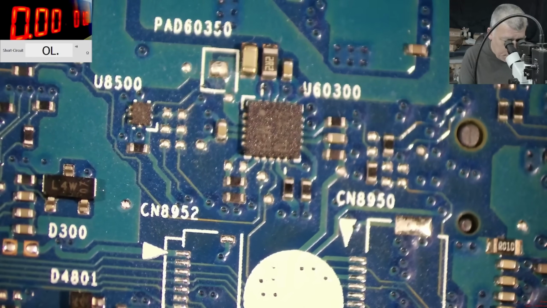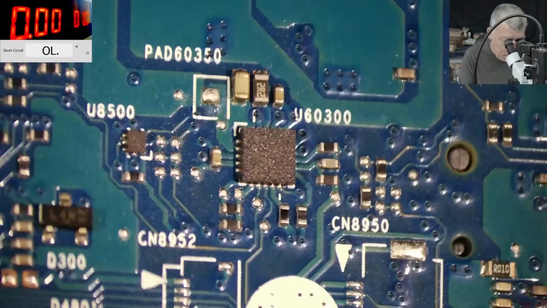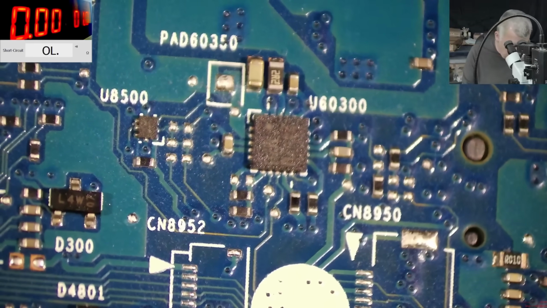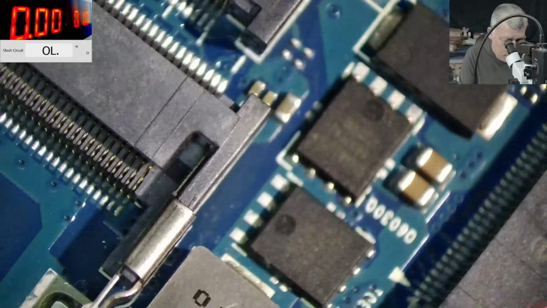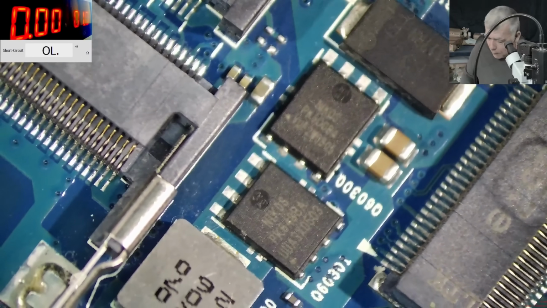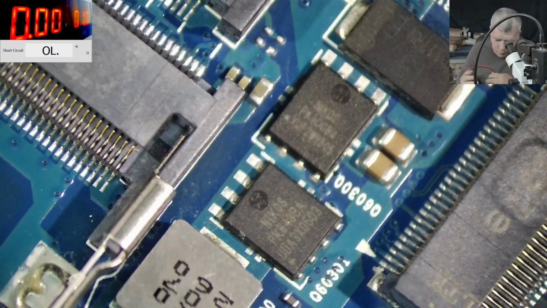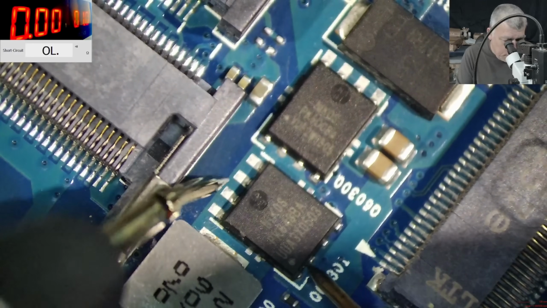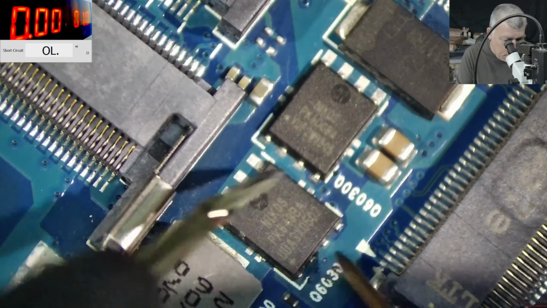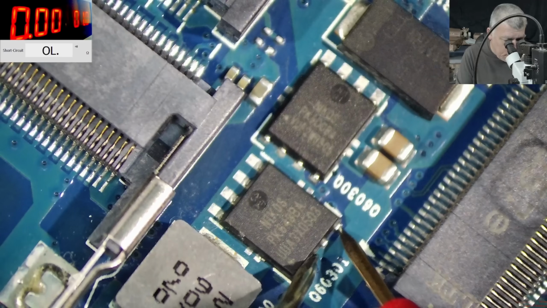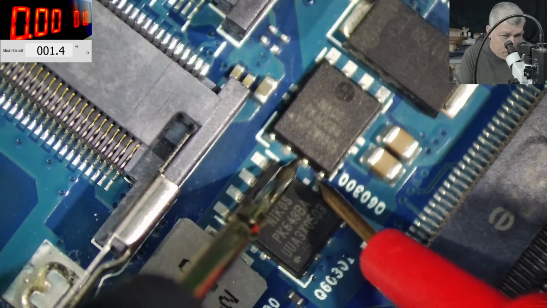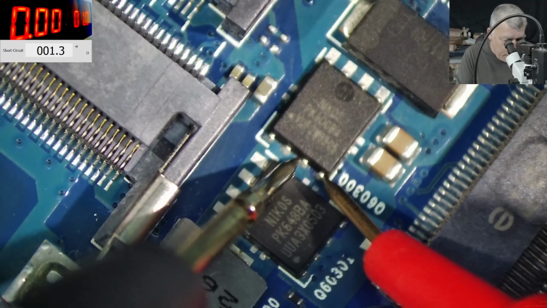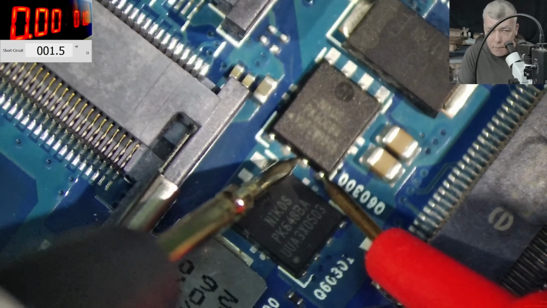Okay, let me plug the battery. I mean, I'm not sure how we can check this chip. Because somehow we have to power on the motherboard. Let me check the MOSFET gates here. Give me 1 second. So this MOSFET is good. And the gate with source is good. Gate with source. What is there? Check that. 1 ohm. Why do we have 1 ohm between gate and source?